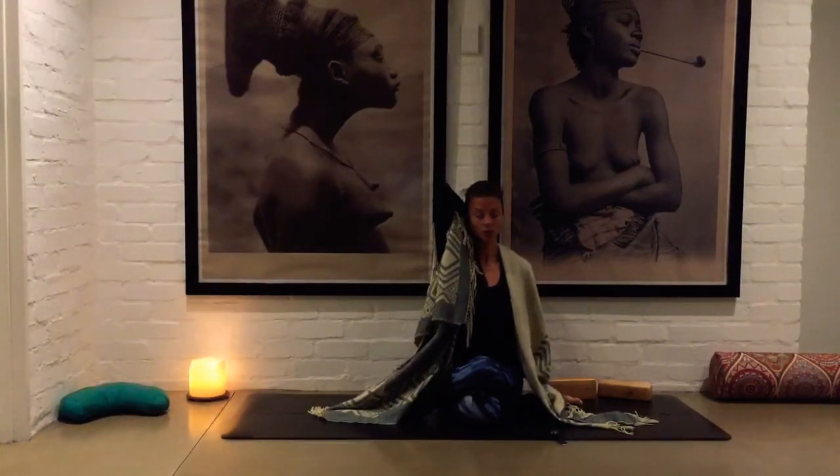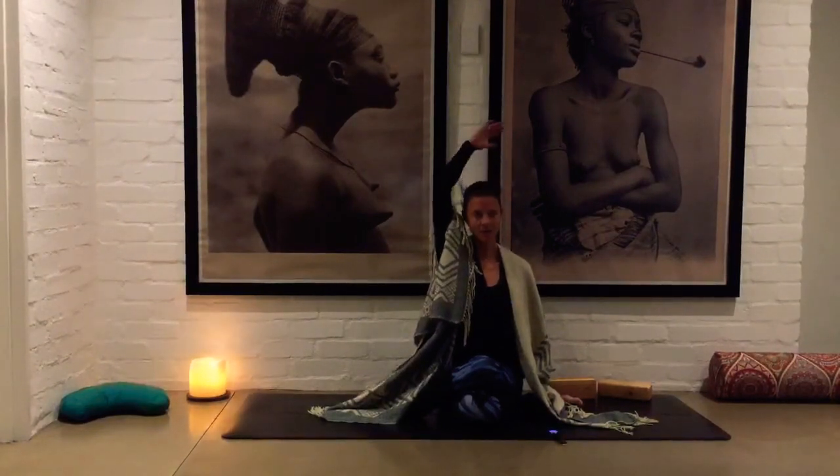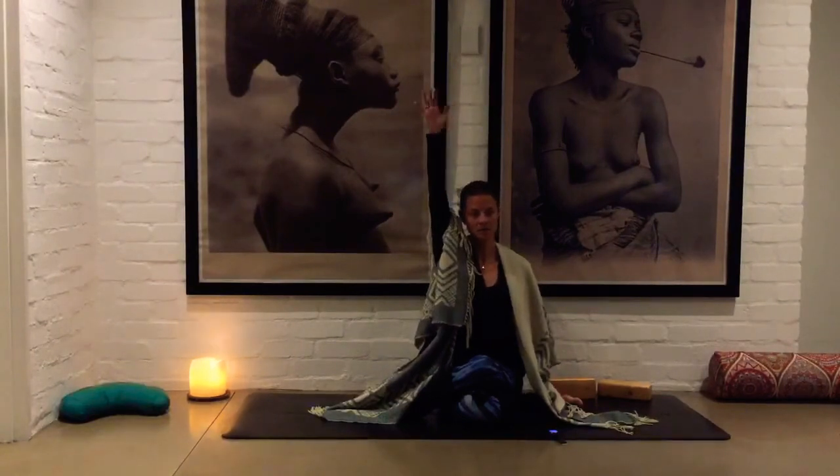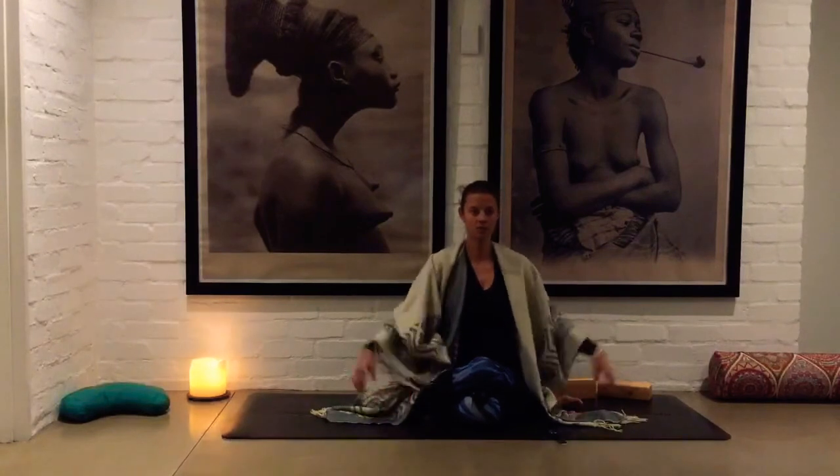All right, slowly let go of your belt or the fingers. Your right hand can slide down towards your bum. Your left arm can come up towards the ceiling. And then just a couple of shoulder loops.